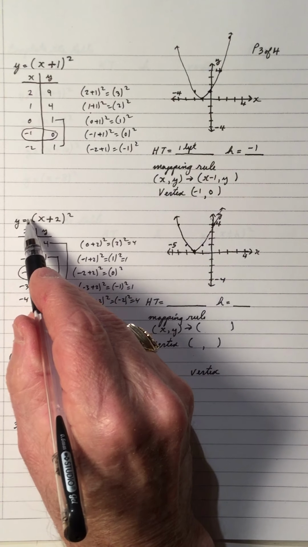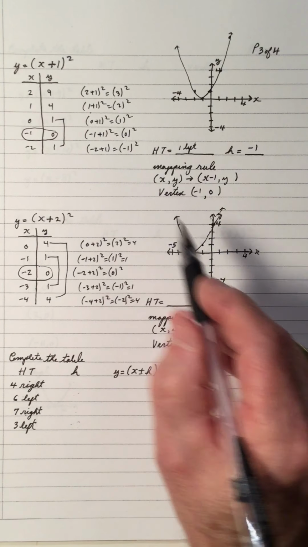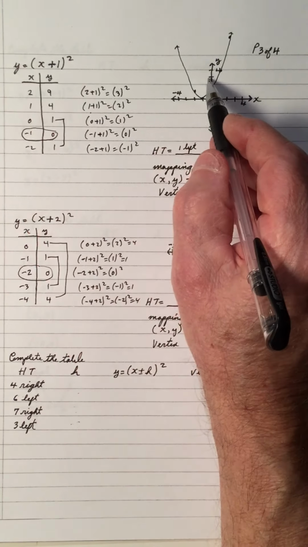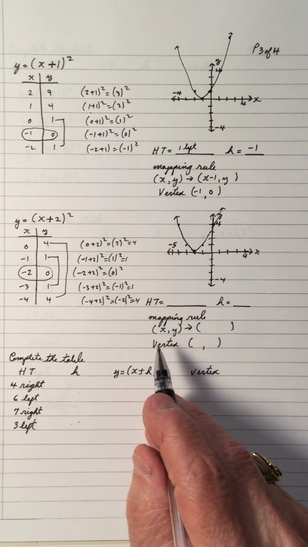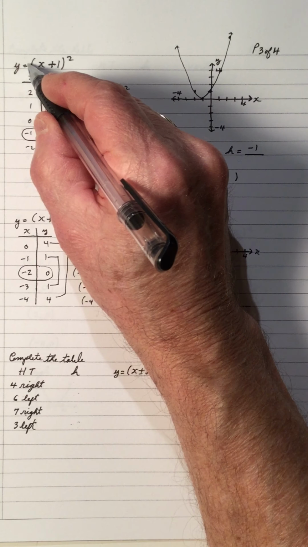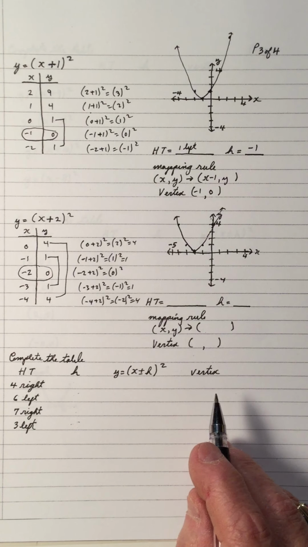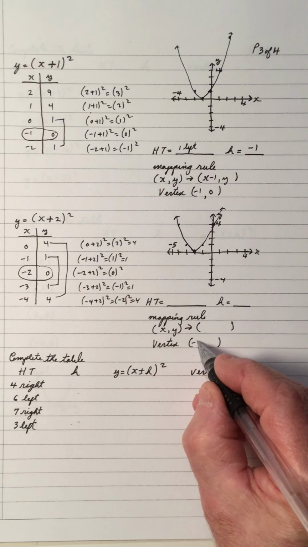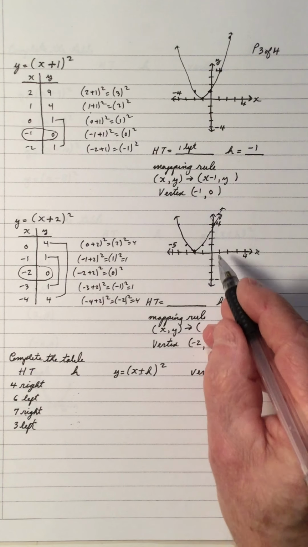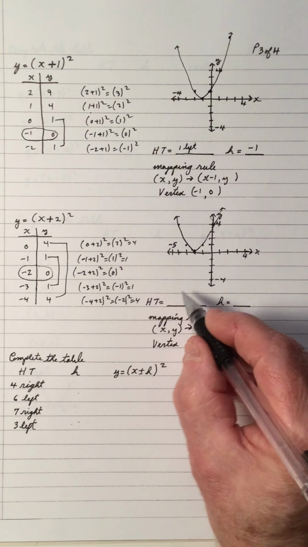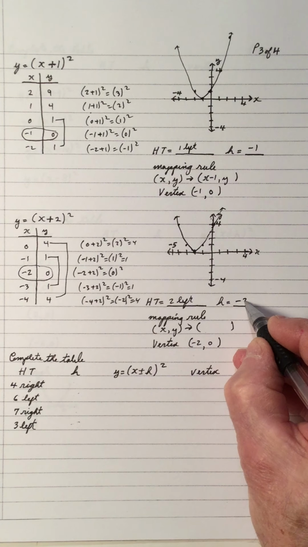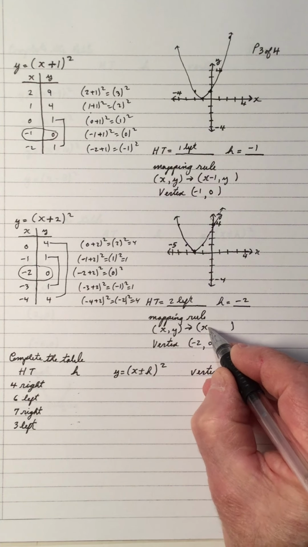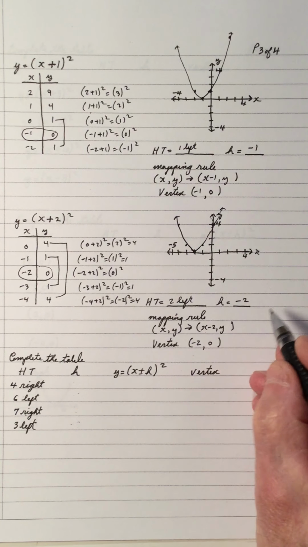And also notice that this is a plus out here, so the parabola is going up. This is a plus here, so the parabola is going up. So all the parabolas that I'm working on in this video are opening up because of the plus in the front of the bracket. And so the vertex is negative 2, 0. And notice that it's moving to the left, so it's 2 left. So that's a minus 2. So the mapping rule is x minus 2, comma y.